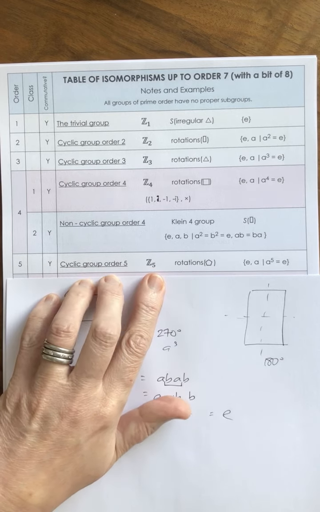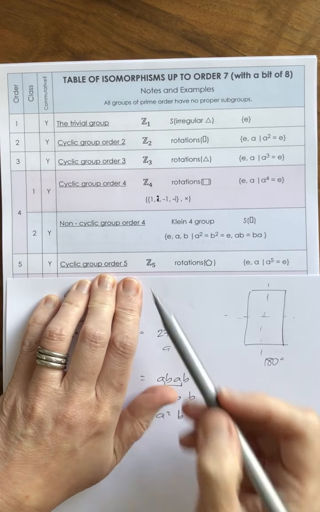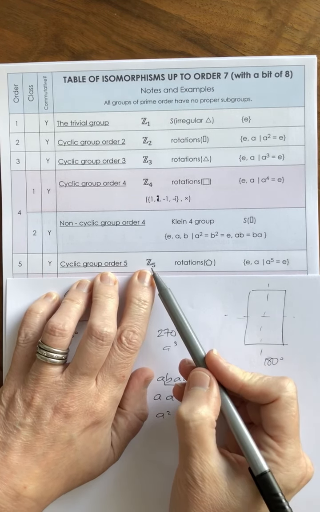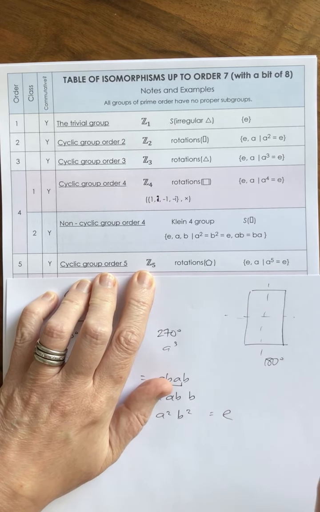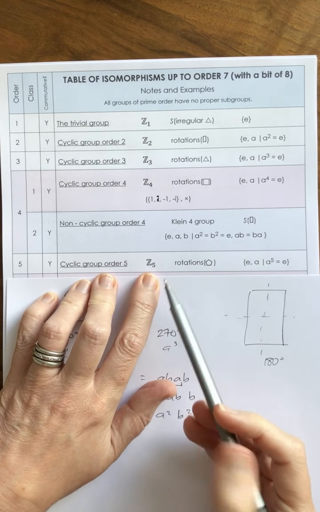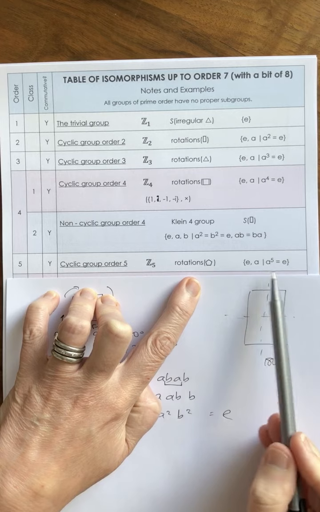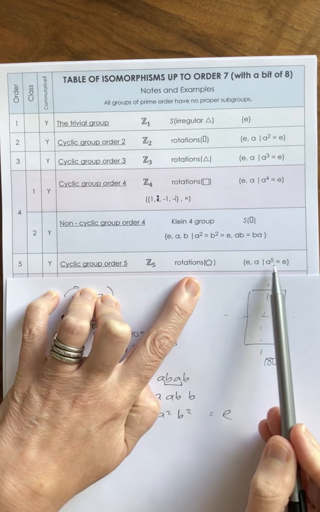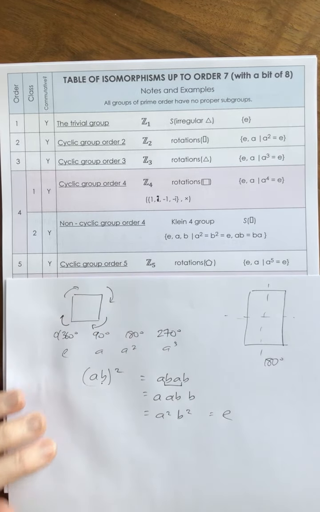Order 5, there's only one group, one class of group. It's a cyclic group, order 5, Z5, so the integers 0 to 4, under addition modulo 5, of course, the rotations of the regular pentagon, and again we've got this power group here. They're all isomorphic to each other.